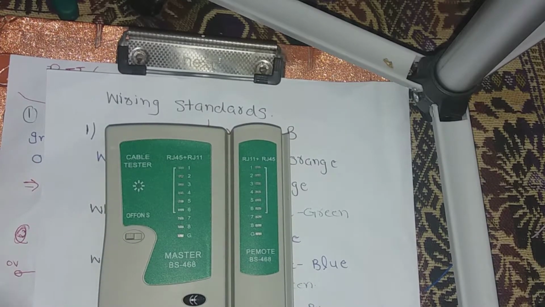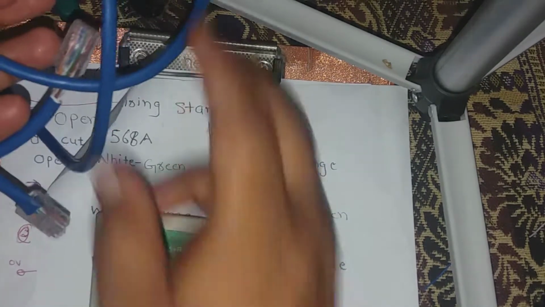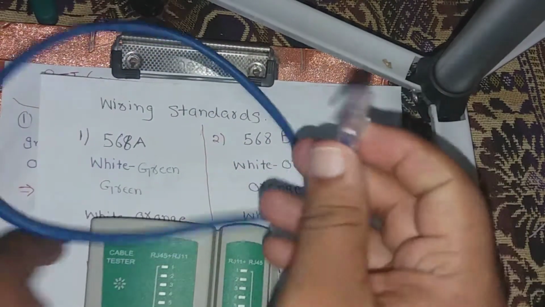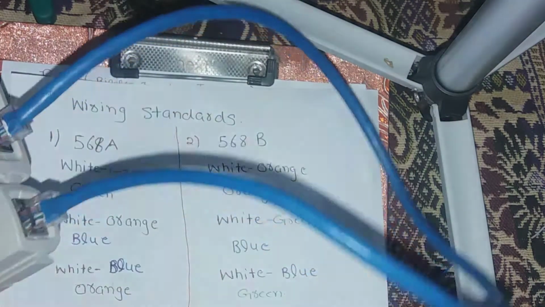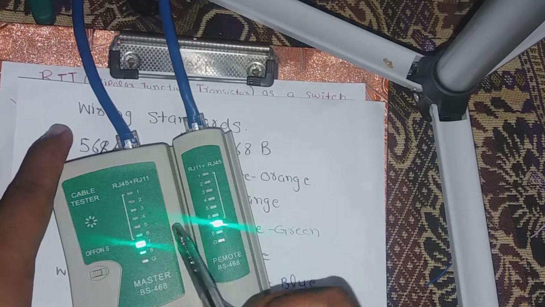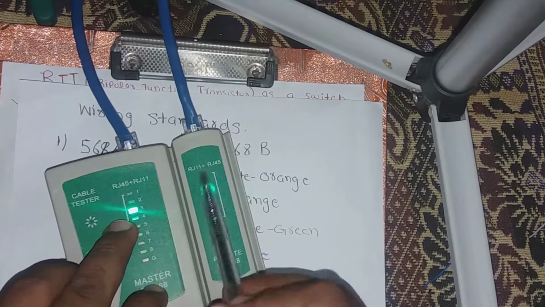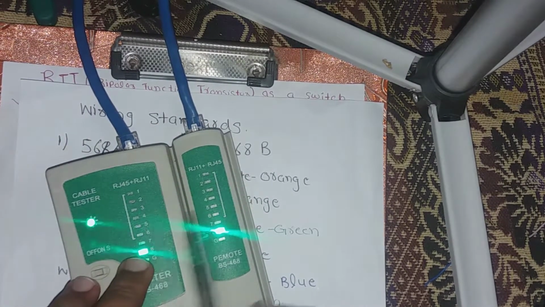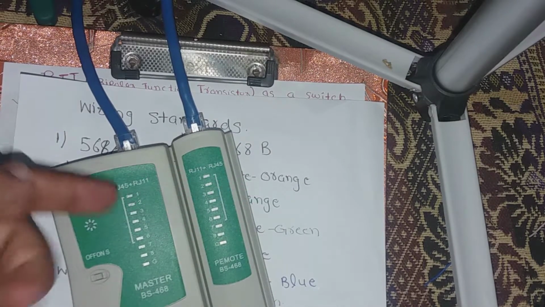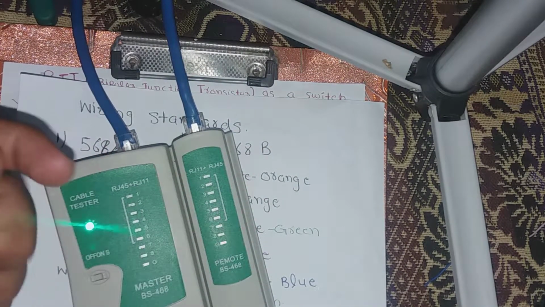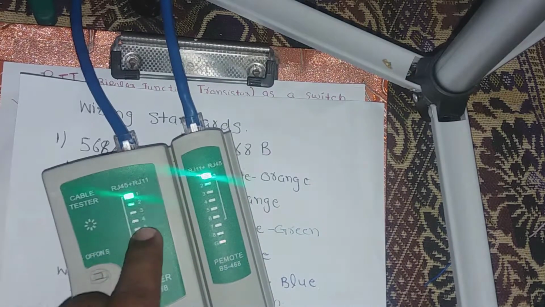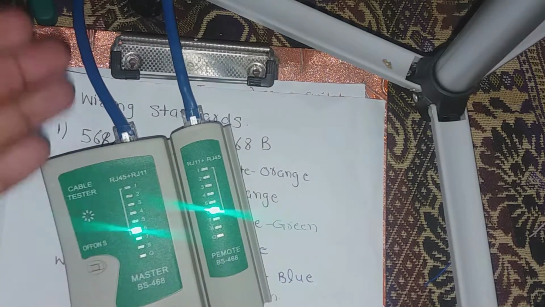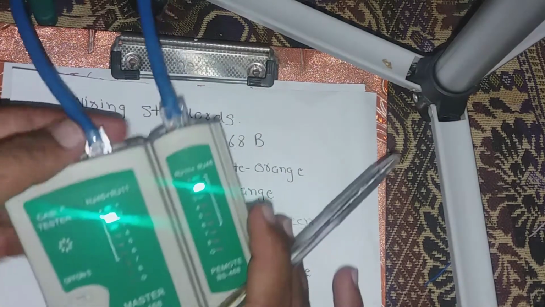Now let us check these two cables. First of all, I put one end here, and then I put the other end here. Well, you can check it: 1 1, 2 2, 3 3, 4 4, 5 5, 6 6, 7 7, 8 8. So it means that the corresponding LEDs turn on continuously, and there is a sequence, so it means that our cable is working properly. This cable is fine.